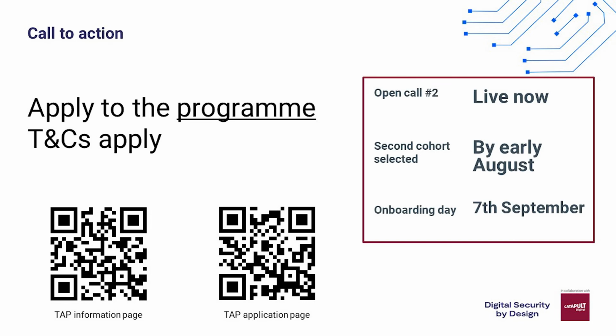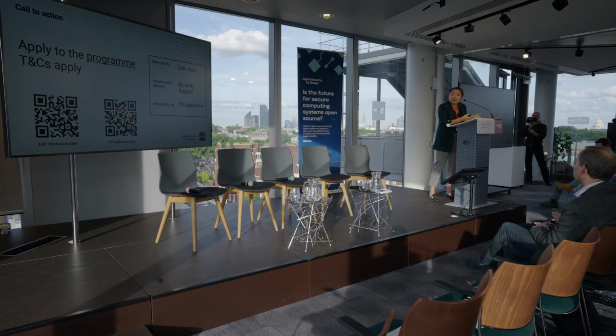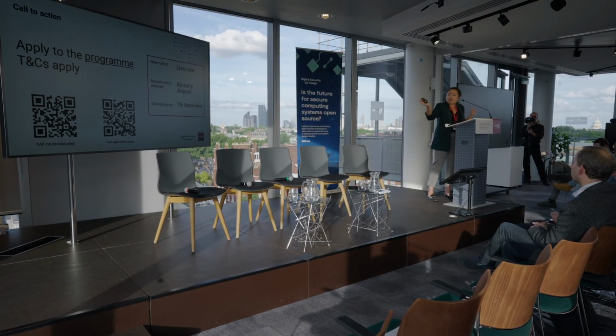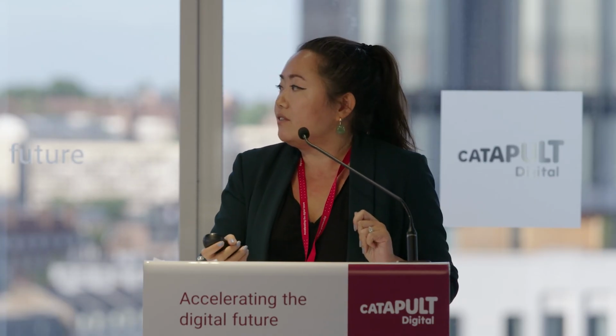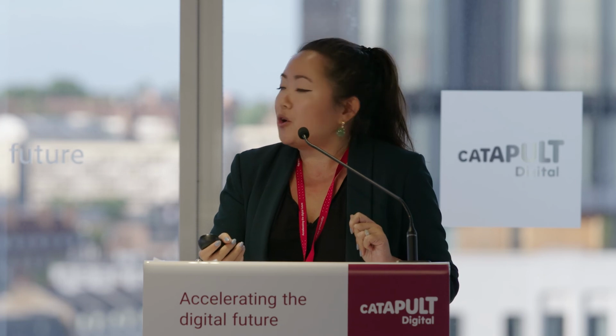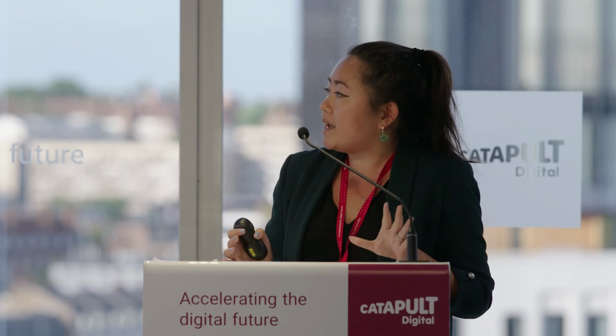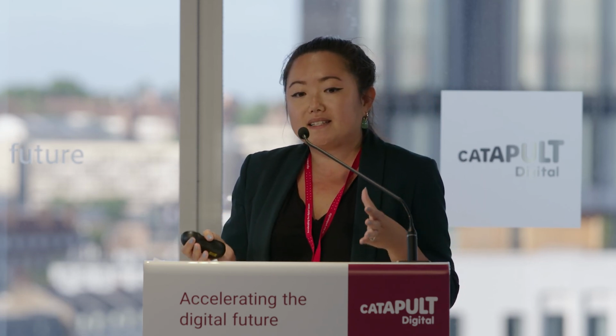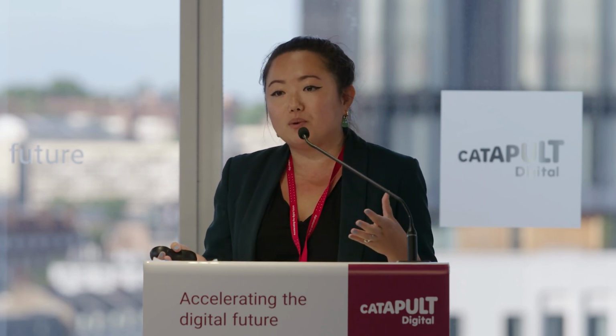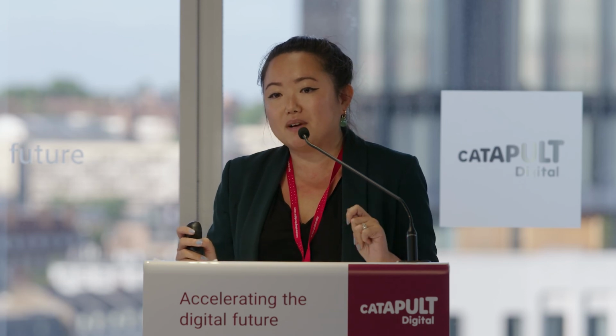So our call to action for you today is that we will be hosting a number of cohorts on the Technology Access Program. The open call for cohort 2 is now live, and we really invite you all to apply. You can apply by looking at the QR codes, but also going to dsb.tech, where you can find out more information. We're hoping that for the second cohort, we will be able to select you by early August with onboarding day in September, and you'll get 6 months of board access and support from the team after that.